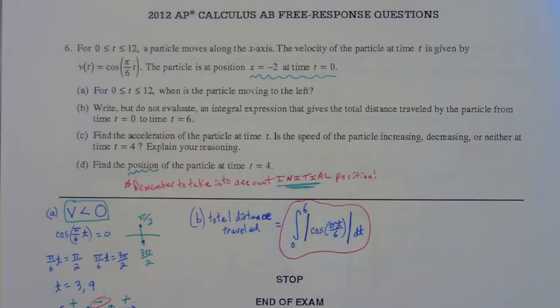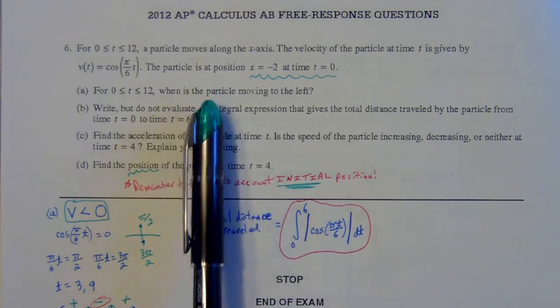Here we have a particle moving along the x-axis, and that means if the particle is moving to the right, that means your velocity is positive. If your particle is moving to the left, that means your velocity is negative. So in part A, they said, when is the particle moving to the left?